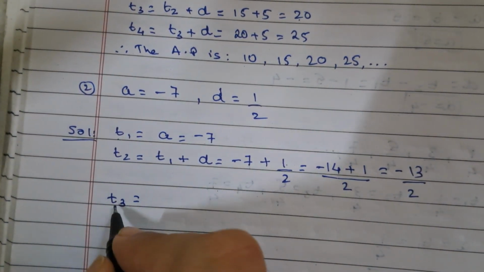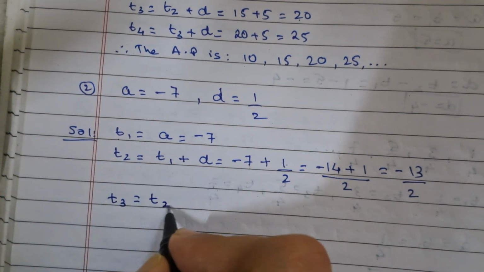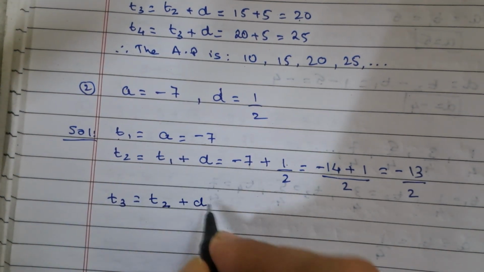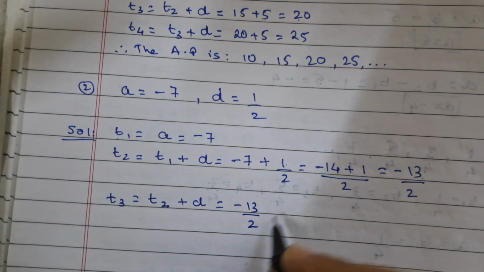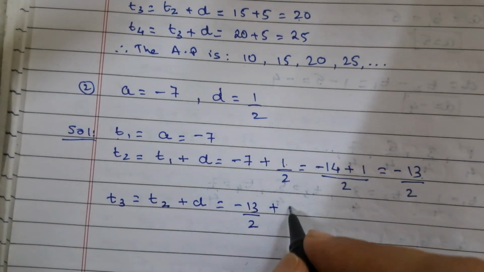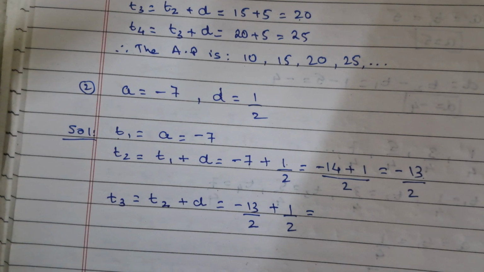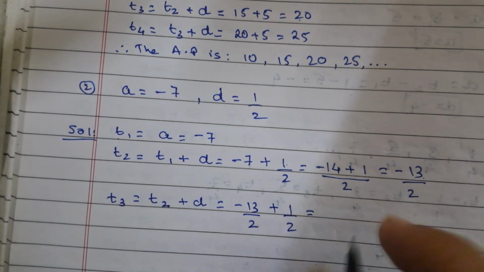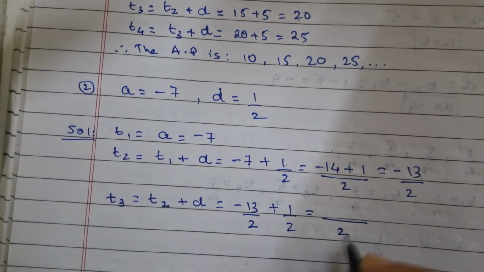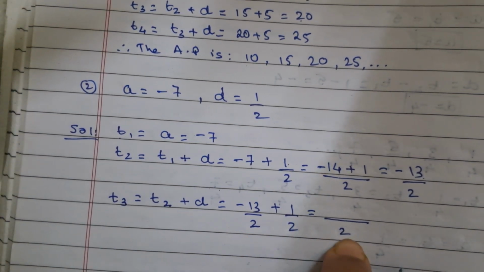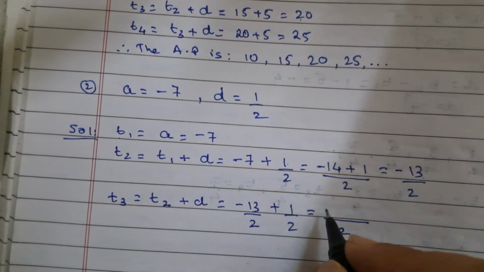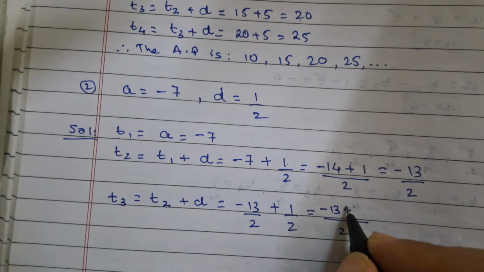Third term. For the third term, what should I do? In the second term which I have above, I will add the difference again. That means this number, minus 13 upon 2, I will add the difference which is 1 upon 2. This time luckily the denominators are the same for both of the terms. So I will write the denominator once. No cross multiplication needed this time. Then whatever is happening in the numerator, I will just copy it over here.